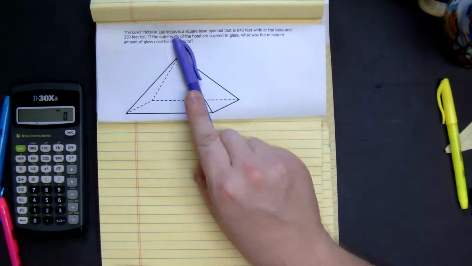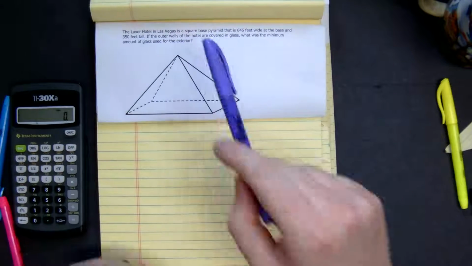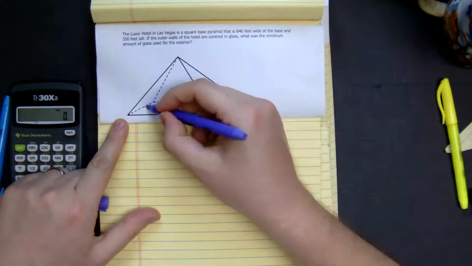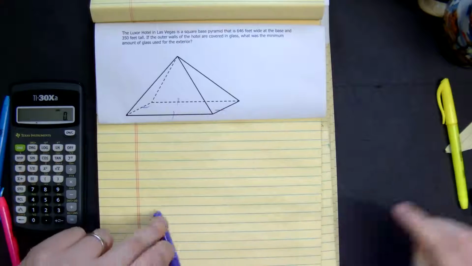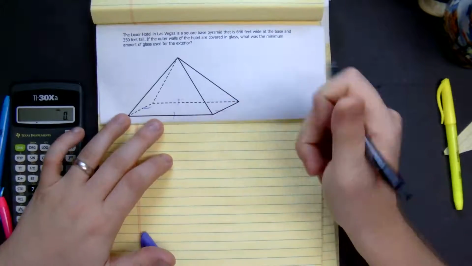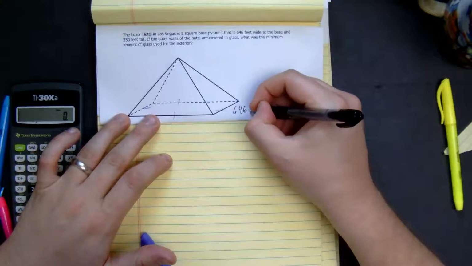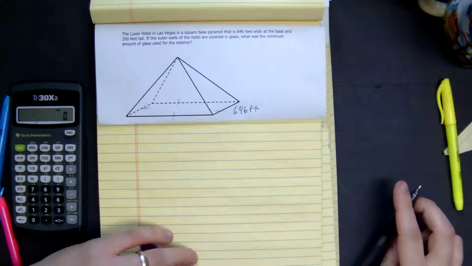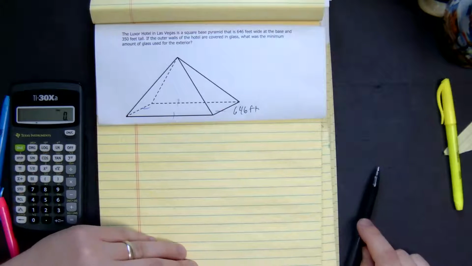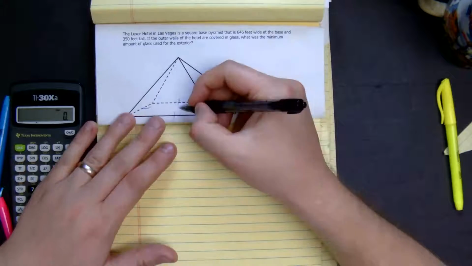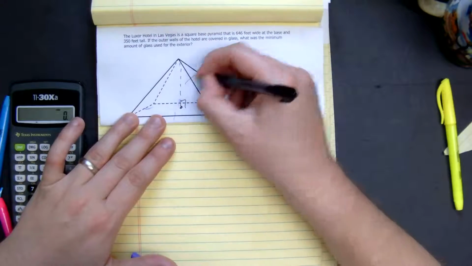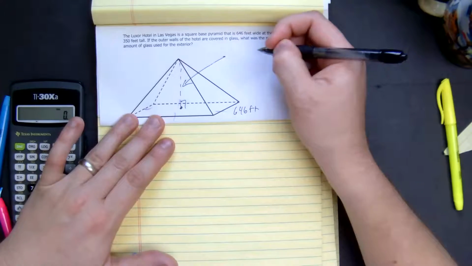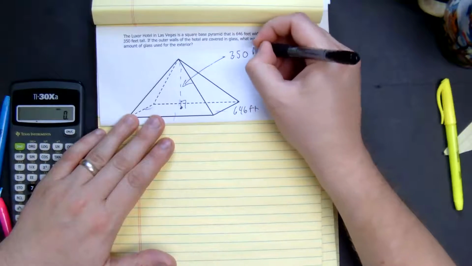The Luxor Hotel in Las Vegas is a square-based pyramid. That means all the sides are equal. It is 646 feet wide at the base and 350 feet tall. So from the square base to the apex, the highest point, it's 350 feet tall.